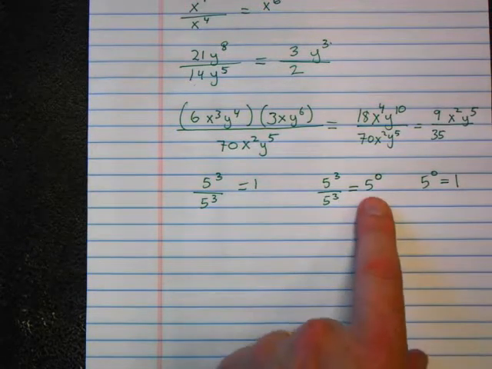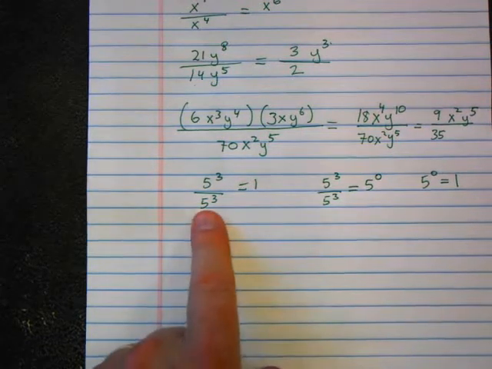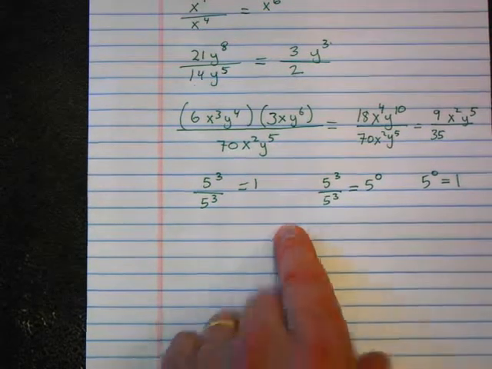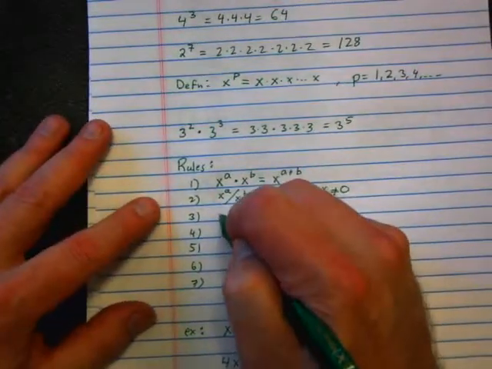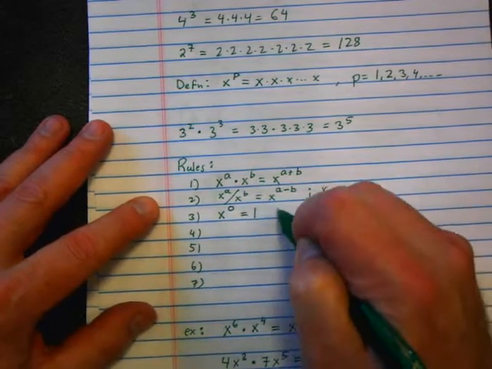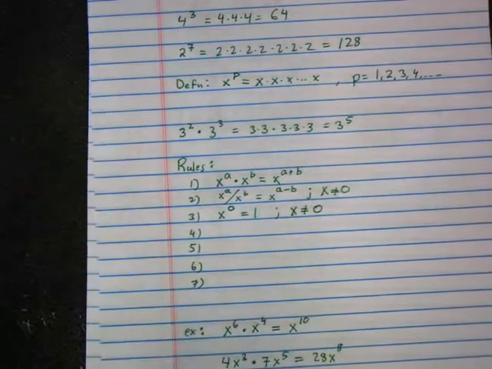Is there anything special about the number 5? Could I have done this with every other number? Yes. Every number except one of them. I couldn't have done the same trick with 0. Why not? It's my special number. Can I have 0 on the bottom of my fractions? No, I cannot. All right, so this is rule number 3. X to the 0 is the number 1. And again, we have to have the little rule, x cannot be 0.